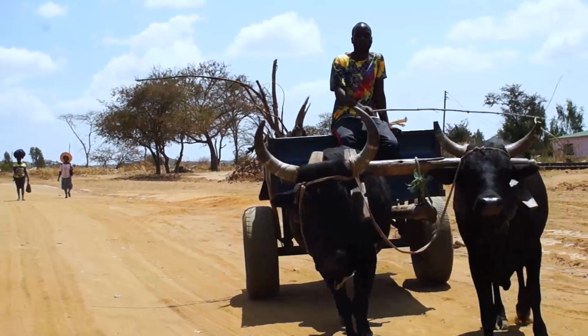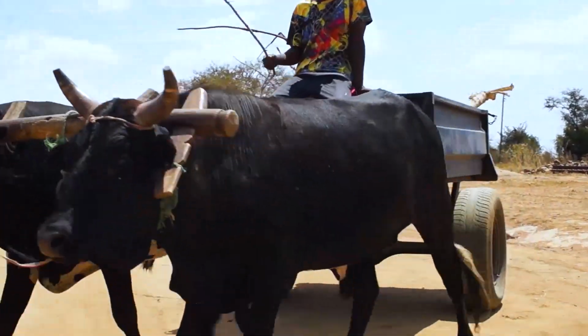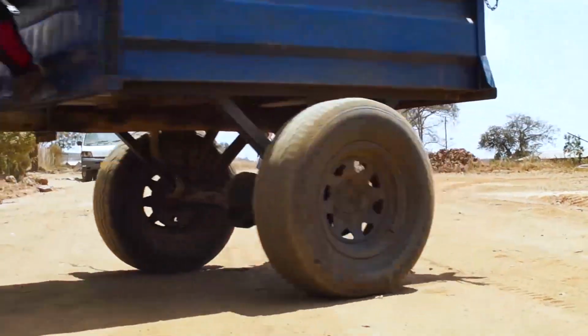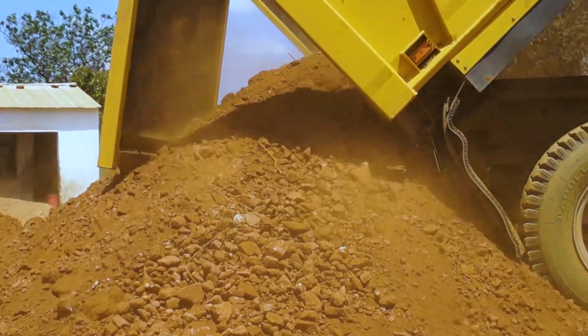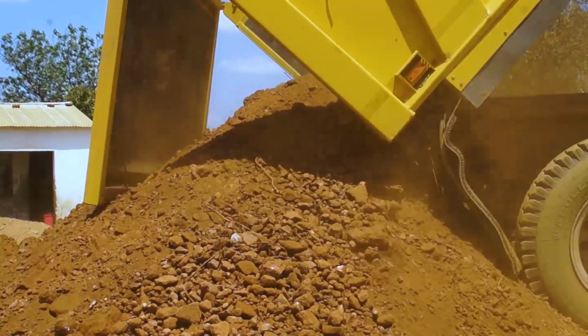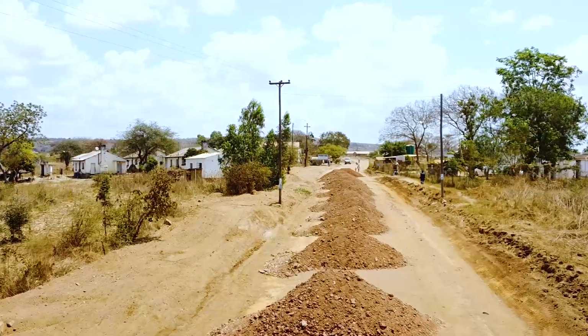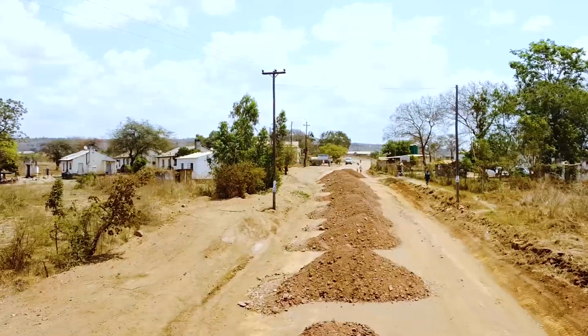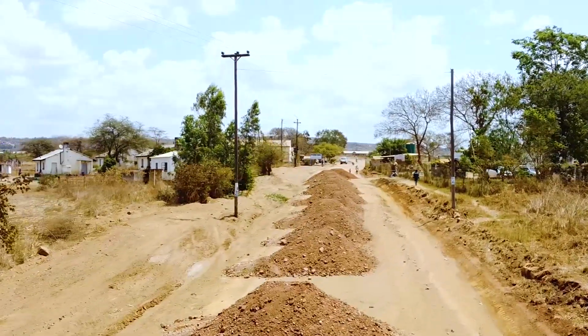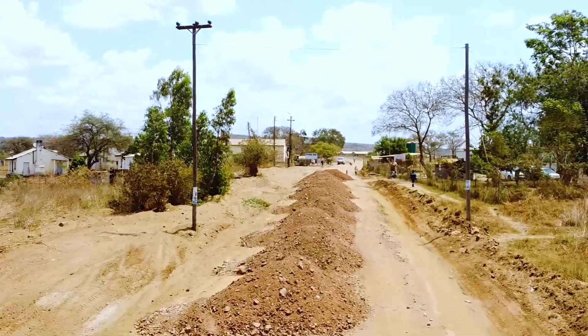We are going to surface 1 kilometer of the road, and we are going to gravel a total of 3 kilometers. And the 3 kilometers we are graveling, as council we have hired equipment and the total cost or encompassing of the project is around $400,000, and we are doing it in phases.